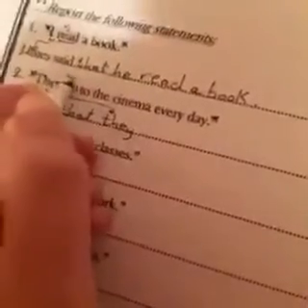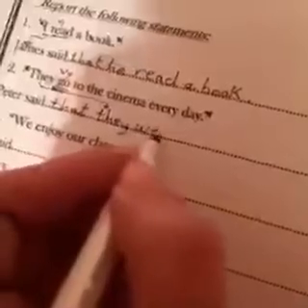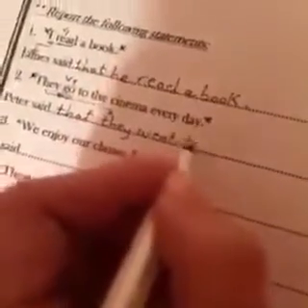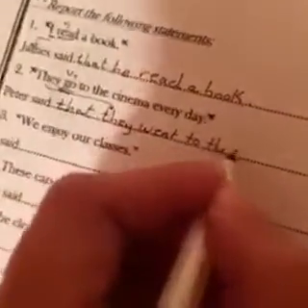Here I have "go," which is verb 1. I have to change it into verb 2. They went to the cinema. Every day or each day.